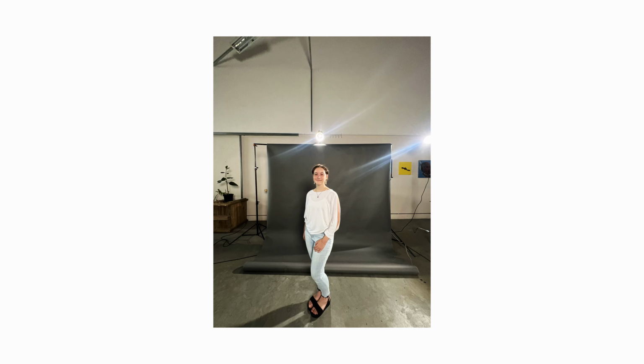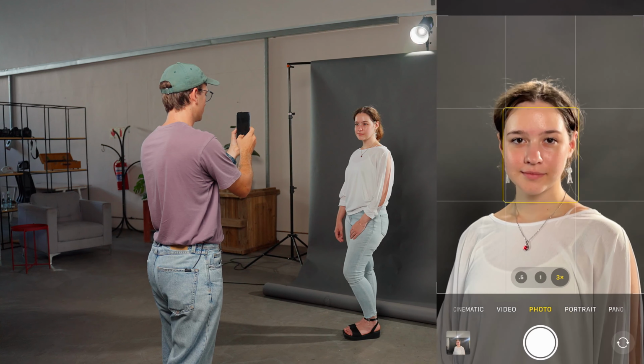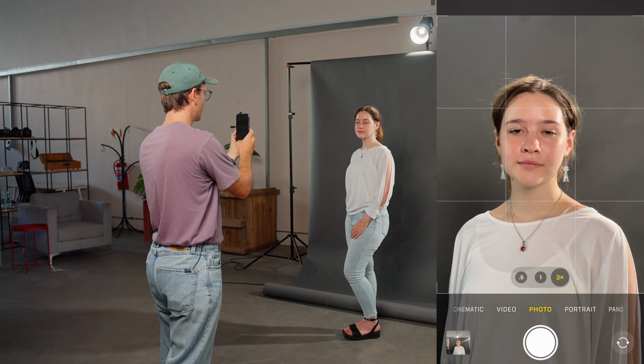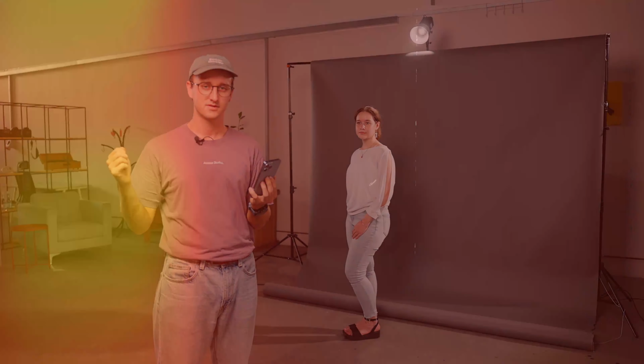If I move in closer, then it also stretches out the face a little bit too much. So to take a better photo just by simply using your zoom setting, I would recommend using your 3 times zoom or a little bit more zoom, just to separate the background a little bit more and to flatten the face a little bit more instead of stretching it out with the wide lens. Zoom settings are pretty simple.